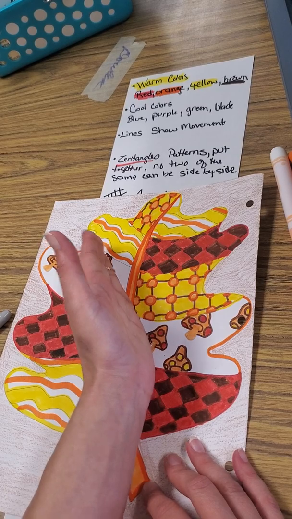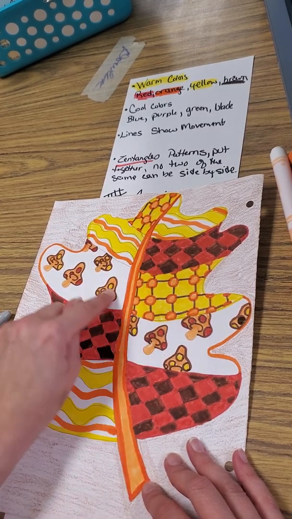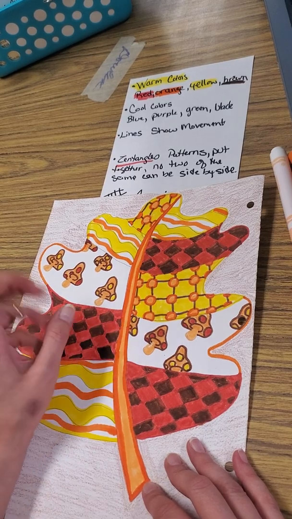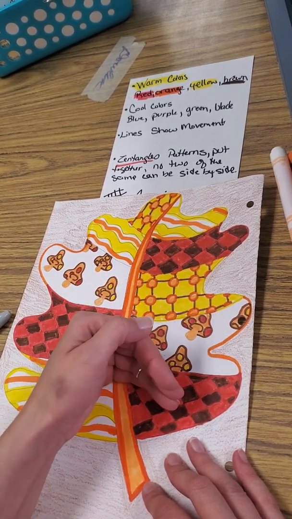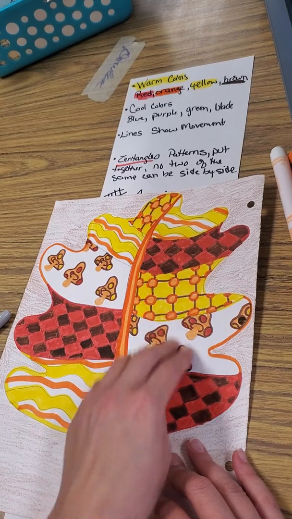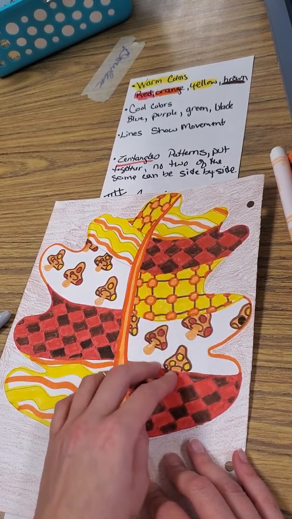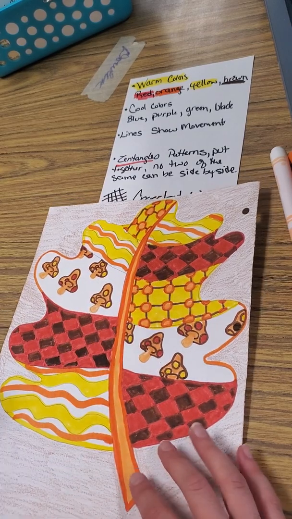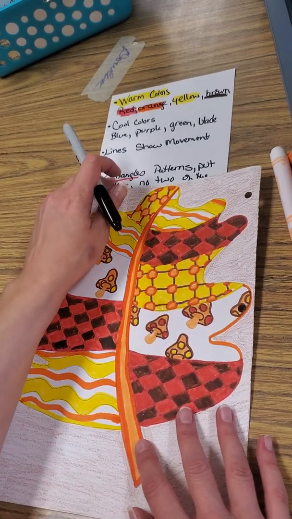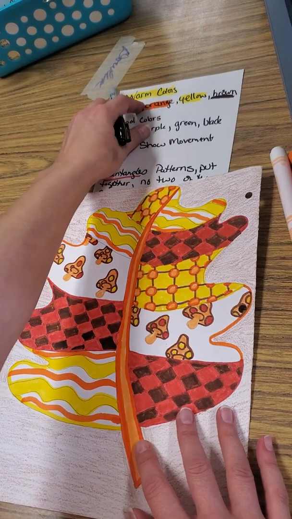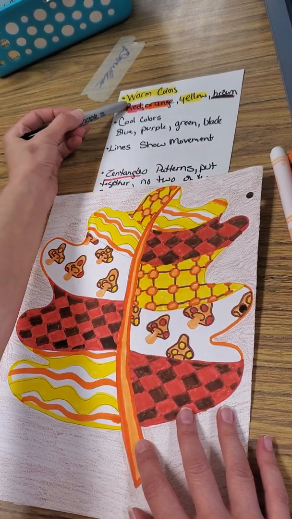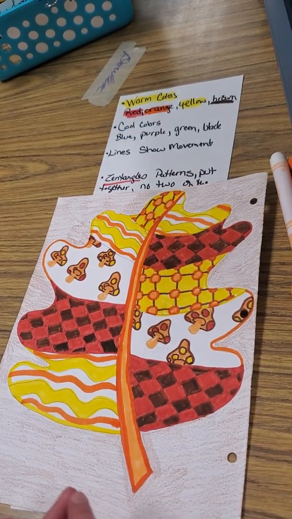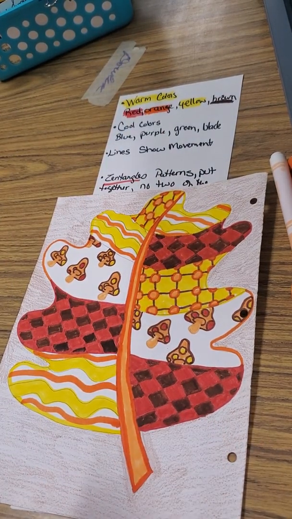Now, they could be across from each other, angled at the corners, but they cannot be right side by side, because it just looks like you made that whole section one big area of the same pattern. So we're only going to be using warm colors today, and our warm colors are red, orange, yellow, and brown. So we'll get started.